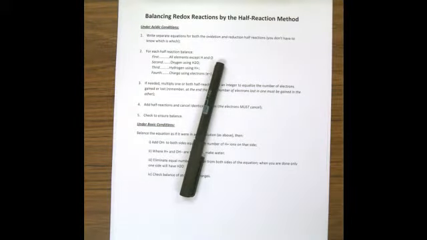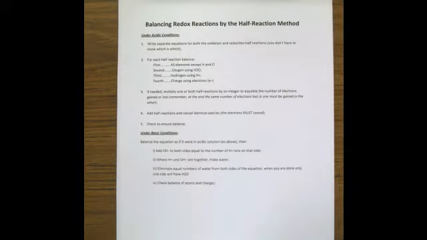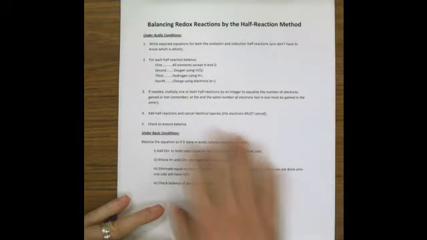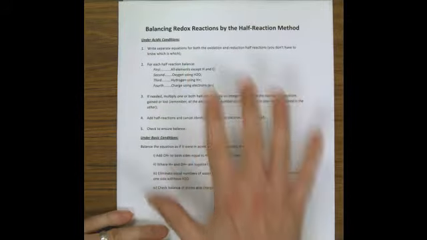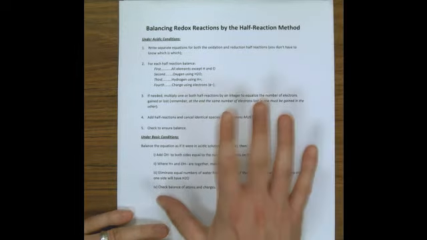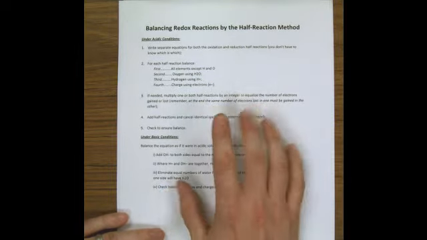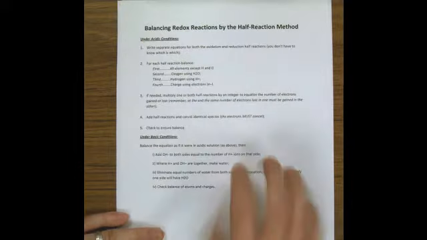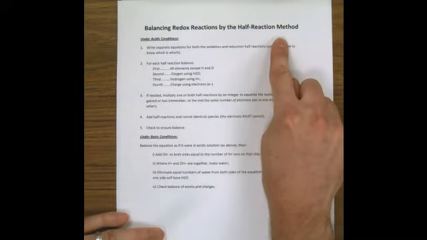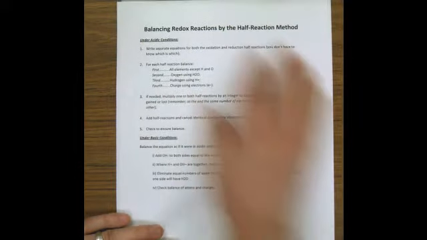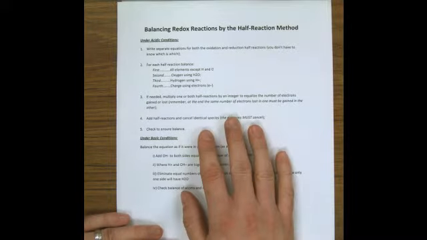Hi, this is Mr. Barron, and I want to show you how to balance redox reactions by the half reaction method. First off, what you're looking at is a handout that I plan on giving to you in class, and this handout can be currently found in the handout section of the website. It is titled exactly what the title of this worksheet is, which is Balancing Redox Reactions by the Half Reaction Method. I feel that this simplifies what's in the book to help you balance redox reactions.